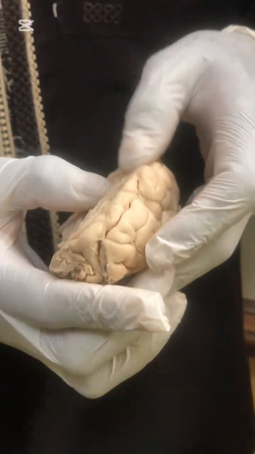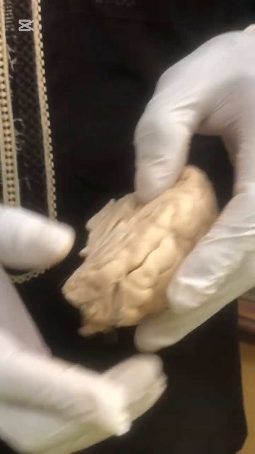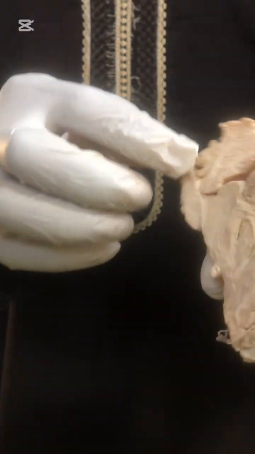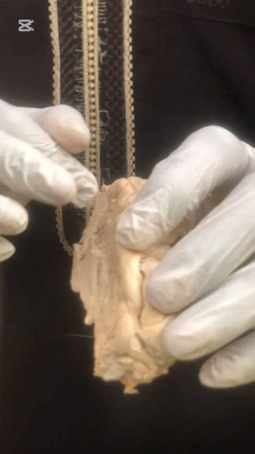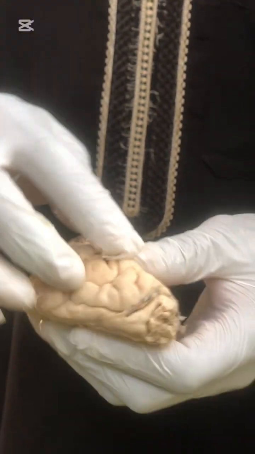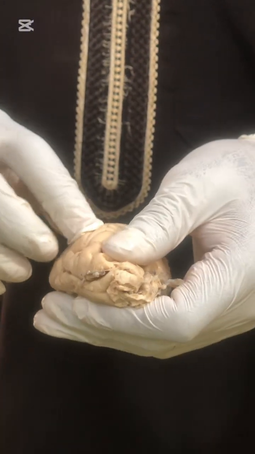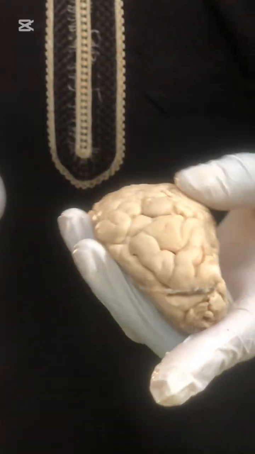On the vertical section, these are the ventricles. Here you see the lateral ventricle situated in the two cerebral hemispheres. This one is the arbor vitae, found inside the cerebellum. There are also ridges, the gyri, and grooves, the sulci, on the cerebral hemispheres.